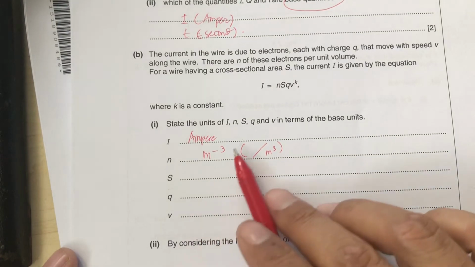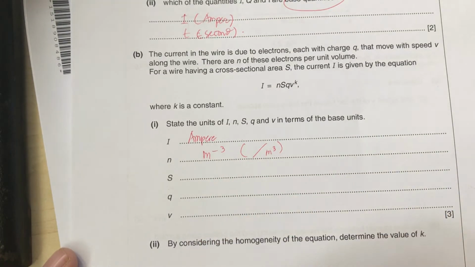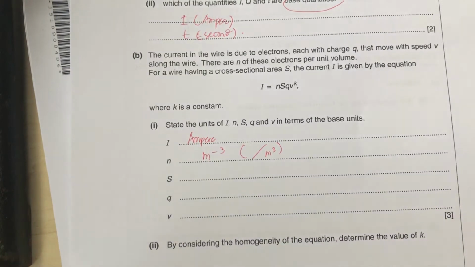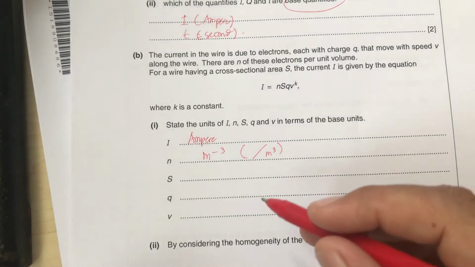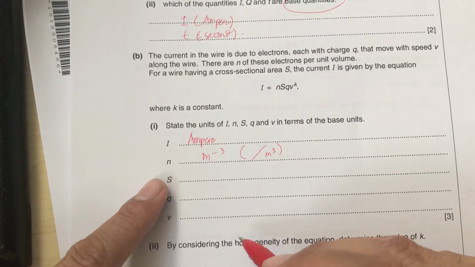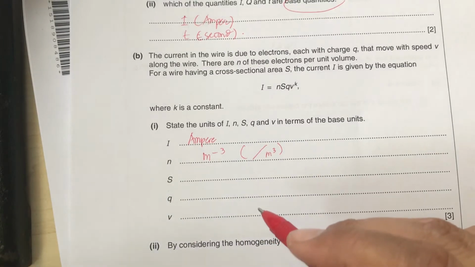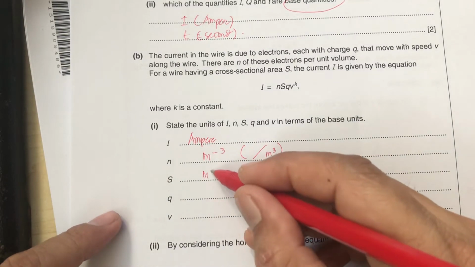And then S is the cross-sectional area, which means area, so we can say this is meter squared.